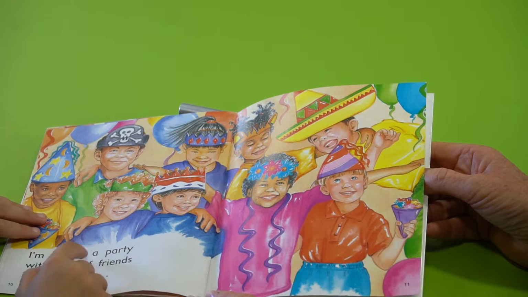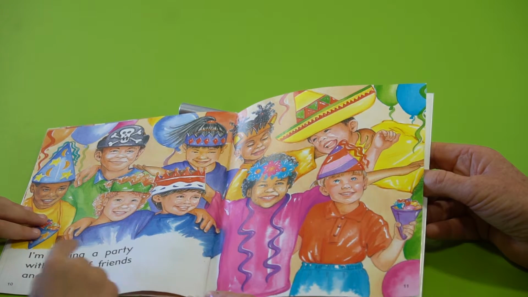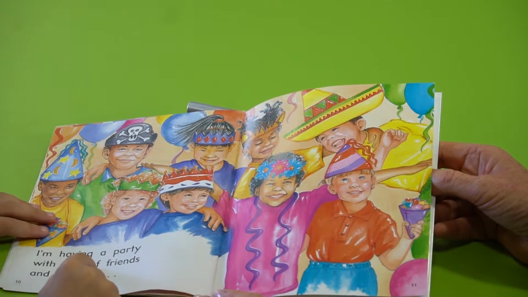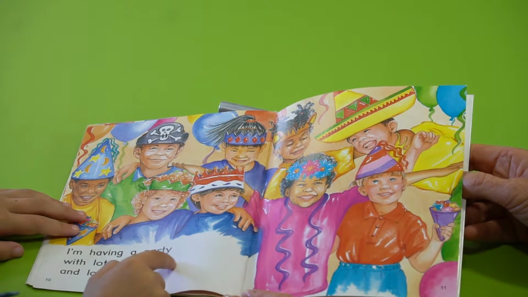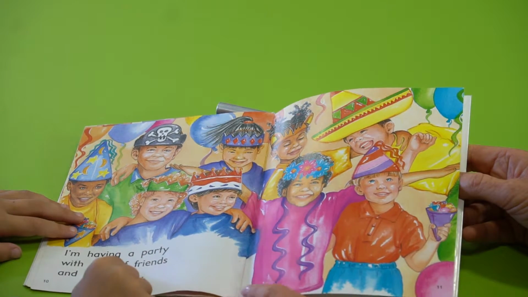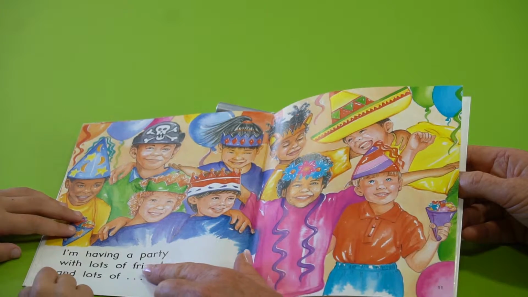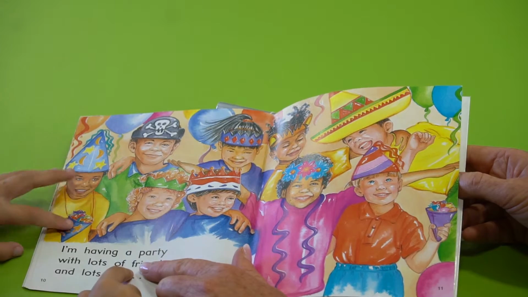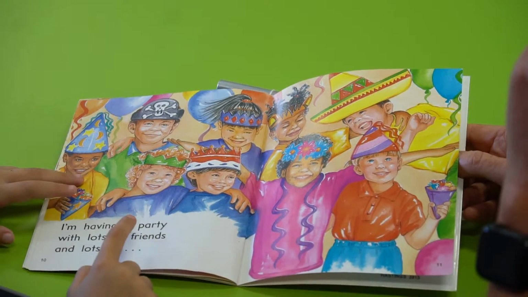As we're filming, we've skipped across a couple of pages and would just like to show you what you can do at the end of the story. Okay. I'm having a party with lots of fun. Lots of fun. That's a bit bigger word than fun, isn't it? It does start, they've got the same beginning sound. Let's look at the pictures.